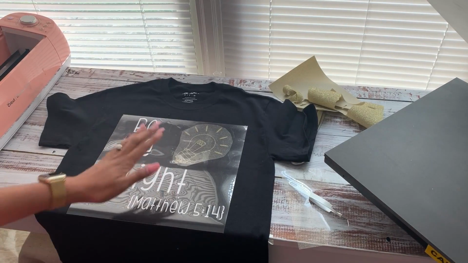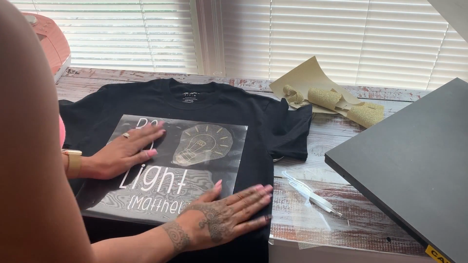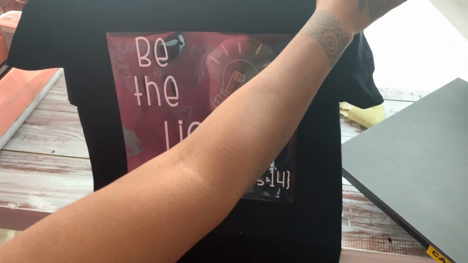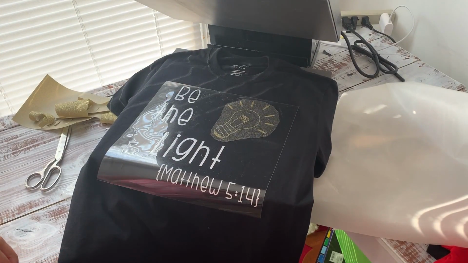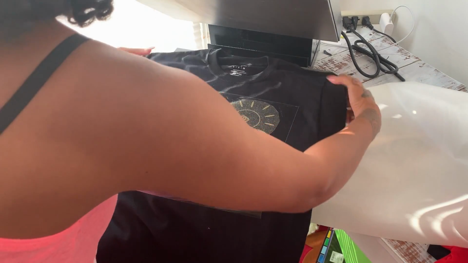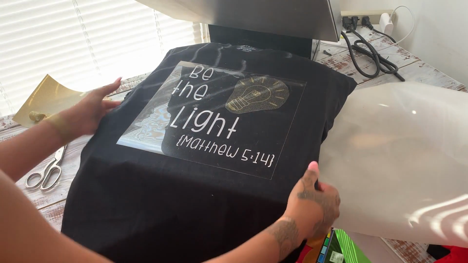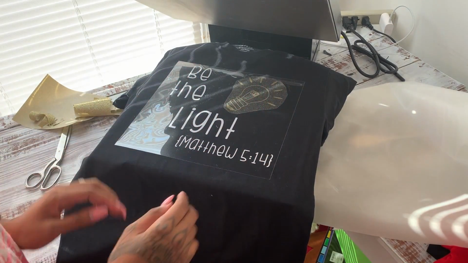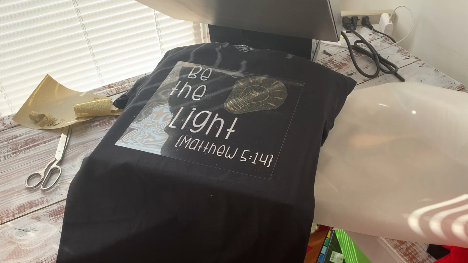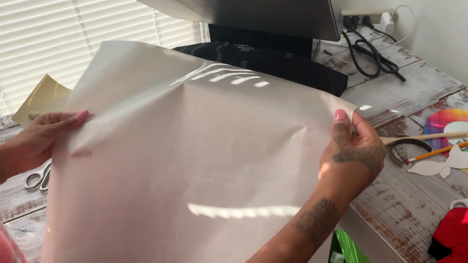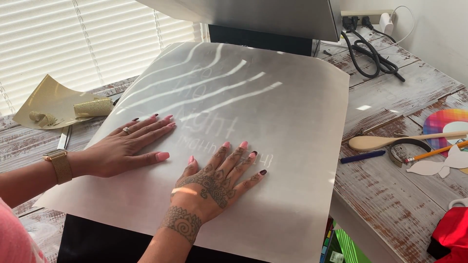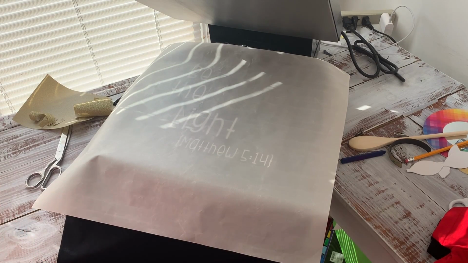All right, so I like to smush it down really good and hold it up to make sure it is not crooked. All right, and then now I'm going to place it back under. Hardly move. All right, and then use your parchment or Teflon sheet, and I have it on 30 seconds.